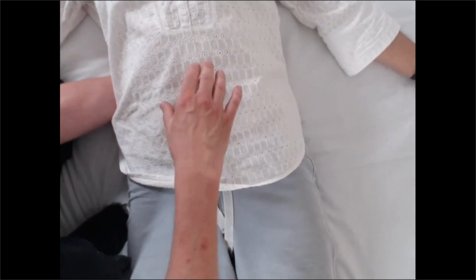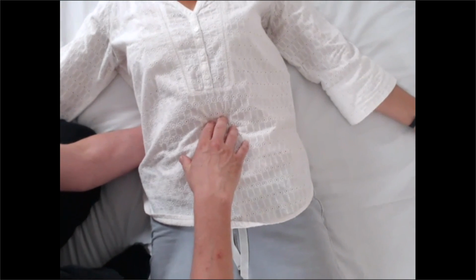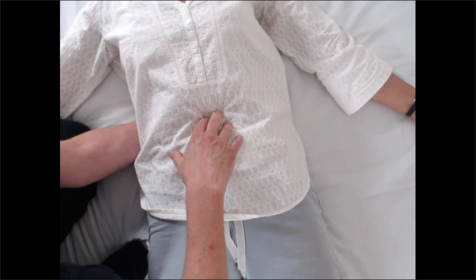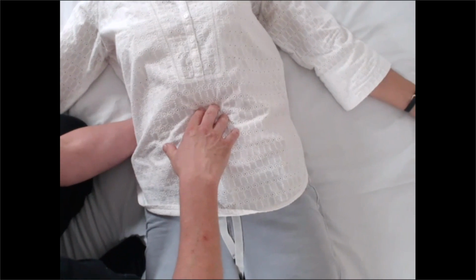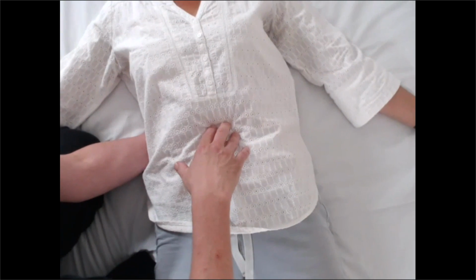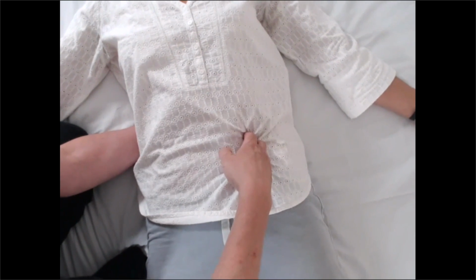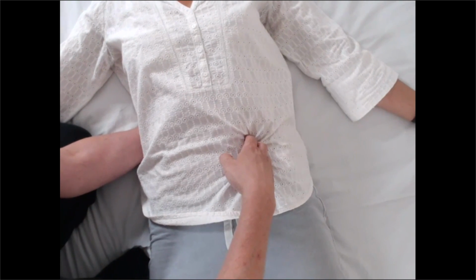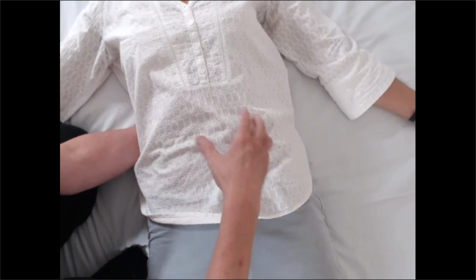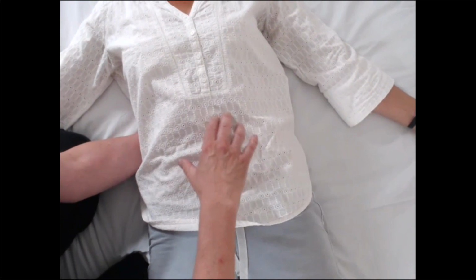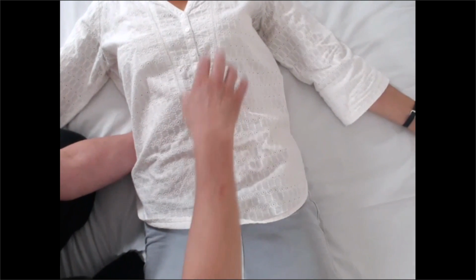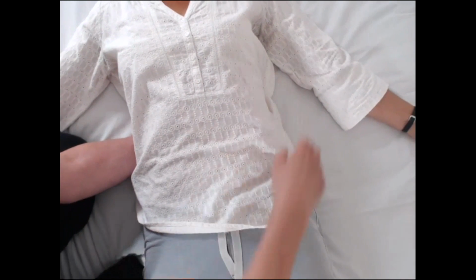Okay, so now let's see what happens. If I go in here, what I'll do first of all is create a connection between the two areas, and there's a strong connection immediately there, okay? And the same thing with the kidney, there's a connection there. Bladder even stronger, yeah, okay? So that tells us directly that those meridians are connected to my mother hand.